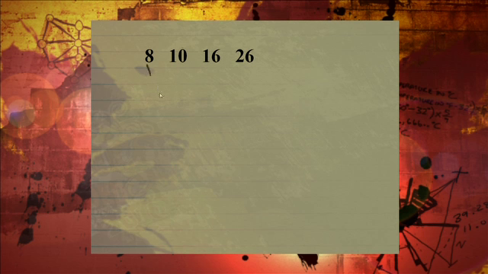Now check this. What's the difference between 8 and 10? Clearly 2. The difference between 10 and 16 is 6. It's not linear. Let's see. 16 plus what gives us 26? 10. Do you notice that this is not linear?